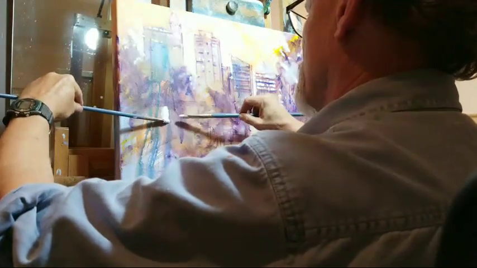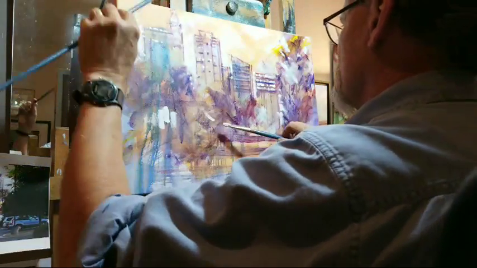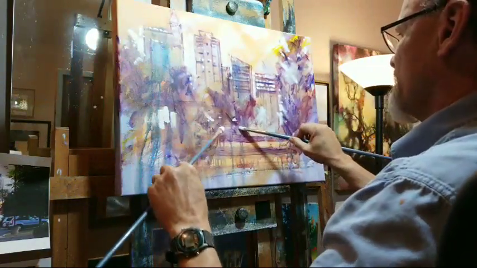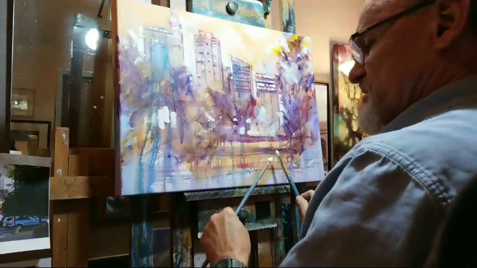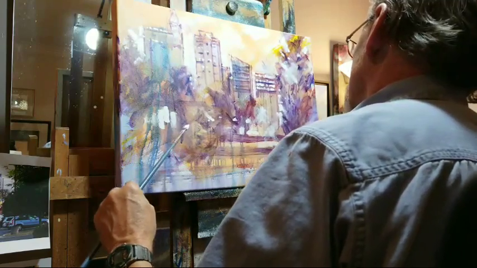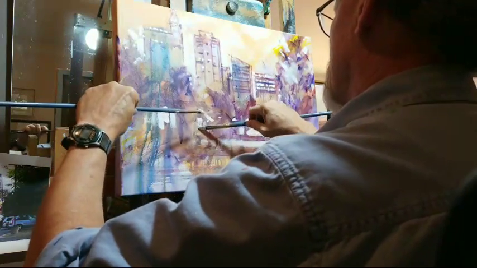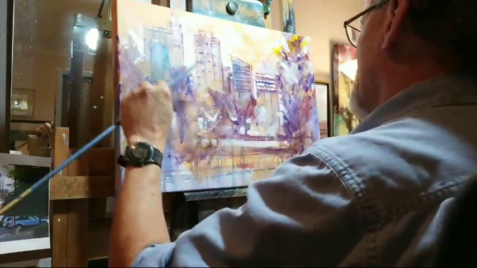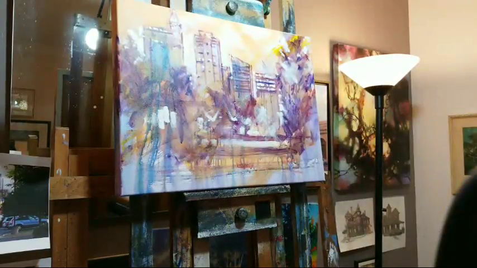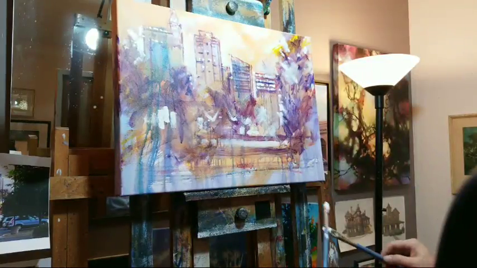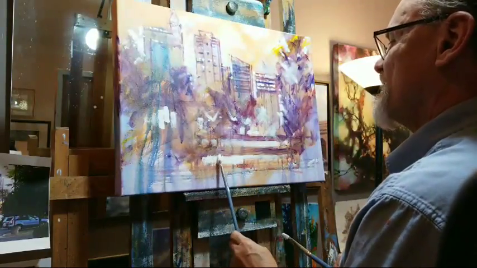Then we're covering up a lot, but you'll see that fleshed out for you in just a few minutes, because the very next thing we're going to do after this phase is glazes, especially glazes on top of this white stuff. I want this white to be like everything else. I want it to be very loose and energetic.